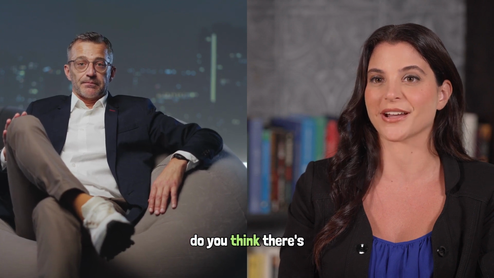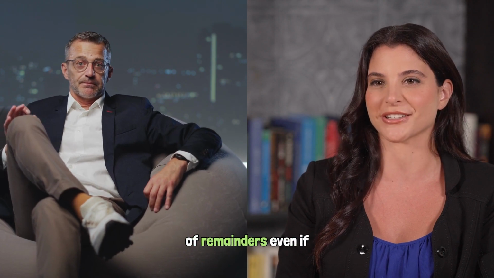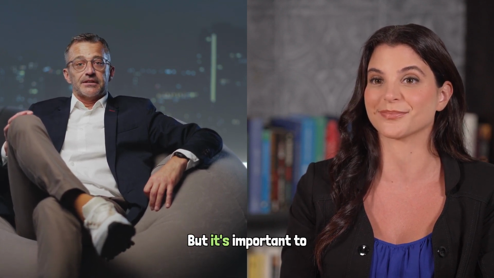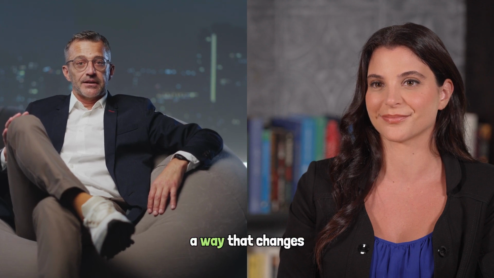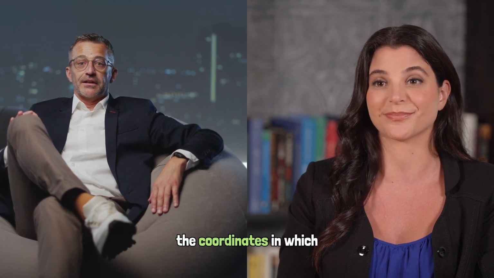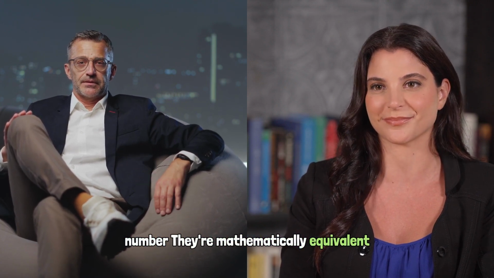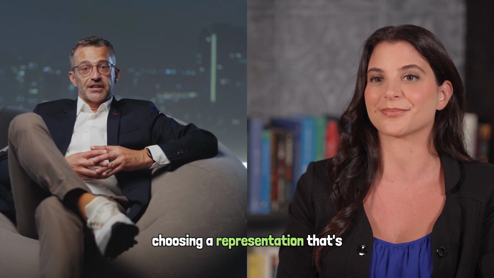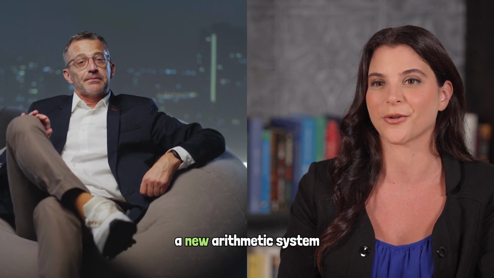But do you think there's any risk in shifting the traditional, well-established definition of remainders, even if only for implementation purposes? That's a valid concern. But it's important to clarify that REIST isn't redefining the arithmetic in a way that changes the underlying algebraic structure. It's more like changing the coordinates in which you express the same number. They're mathematically equivalent. The classical identities still hold. We're essentially just choosing a representation that's more aligned with how modern processors work. I see what you mean. More like adopting a different lens, not a new arithmetic system.